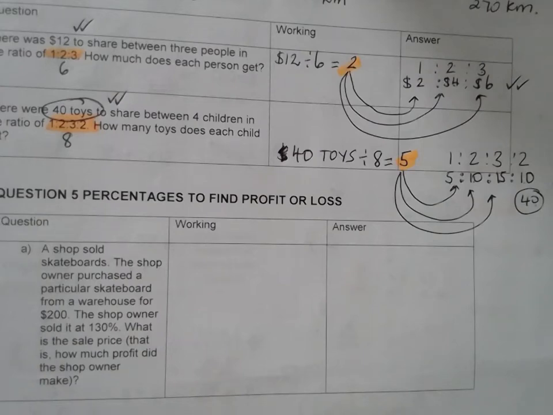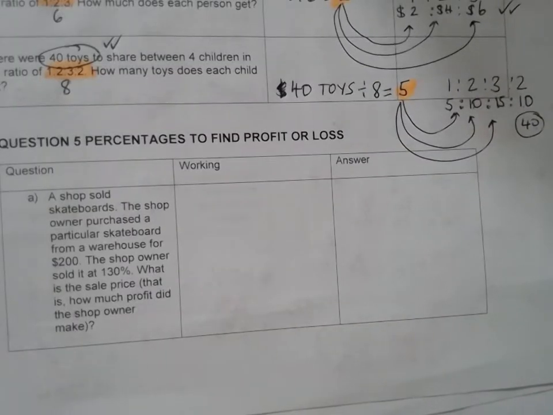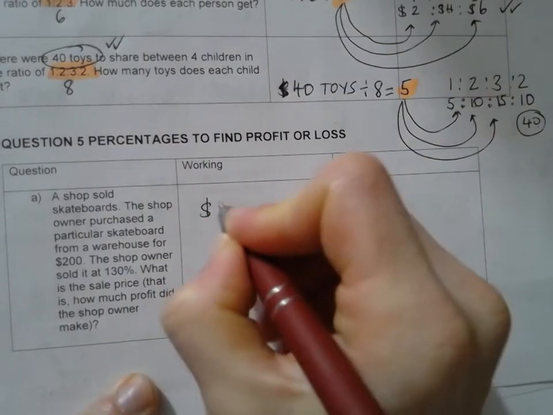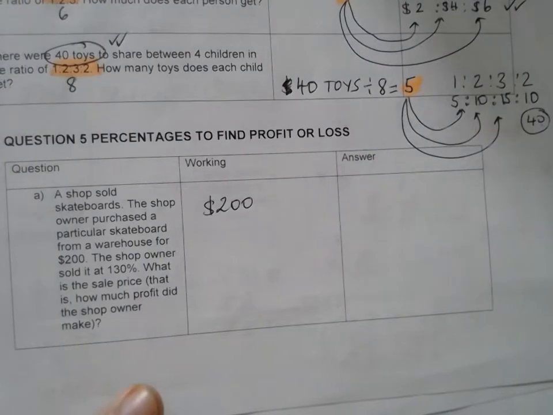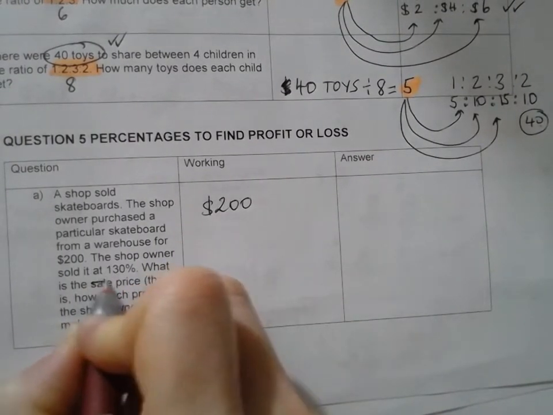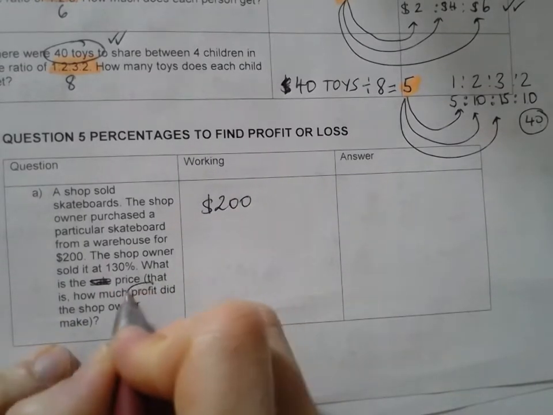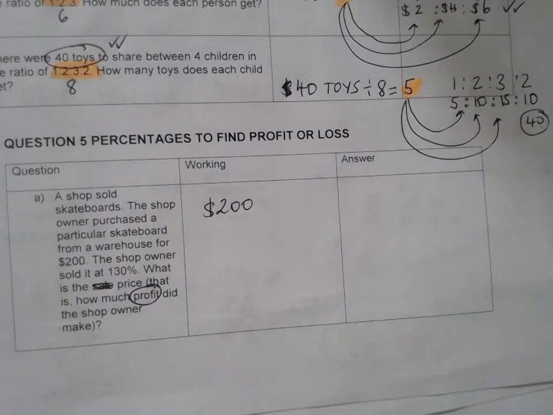Okay, last two questions, or last two parts of the revision sheet. A shop sold skateboards. The shop owner purchased a particular skateboard from a warehouse for $200. The shop owner sold it. What was the selling price? In brackets it says that is how much profit. How much profit did the shop owner make?